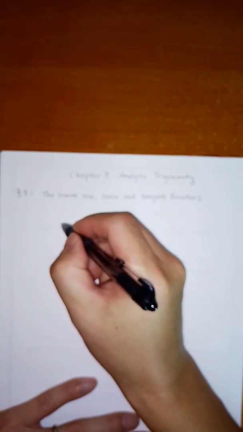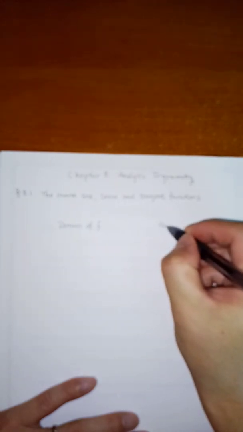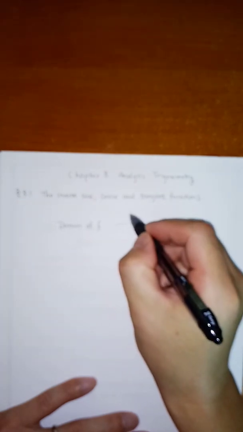Okay, so let's recall what an inverse function is. We have a function. For example, you have a set, called the domain of the function, and you have another set, called the range of the function. Then there is a one-to-one map f from the domain to the range.